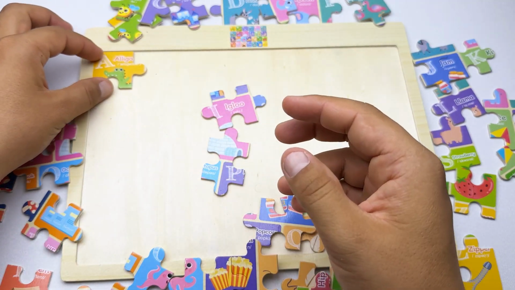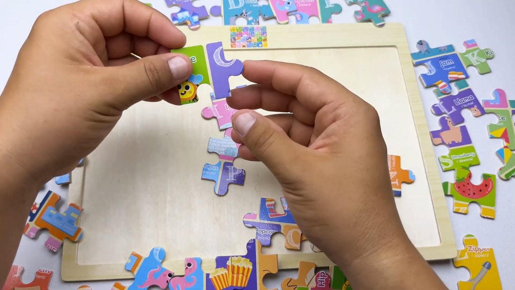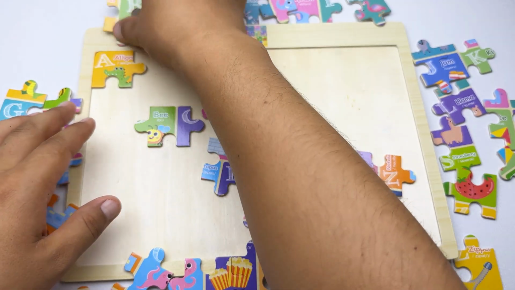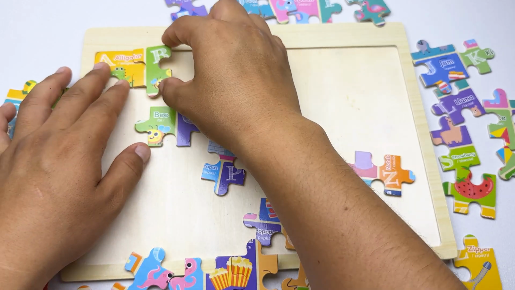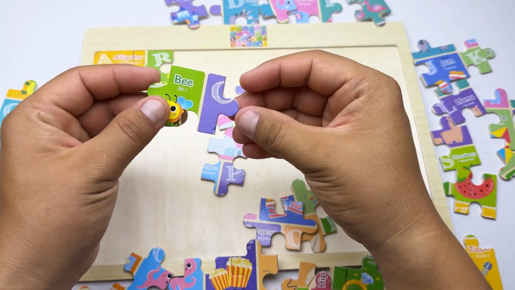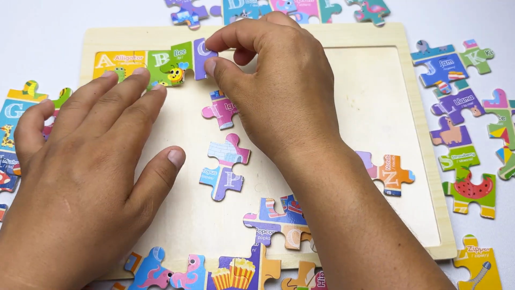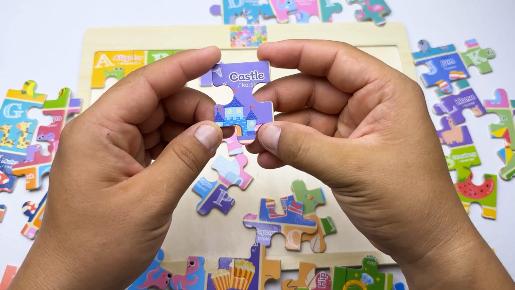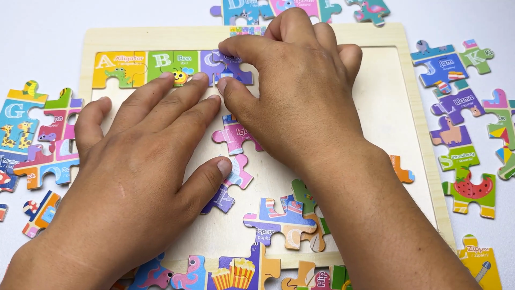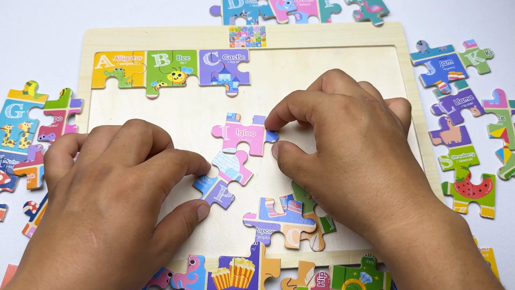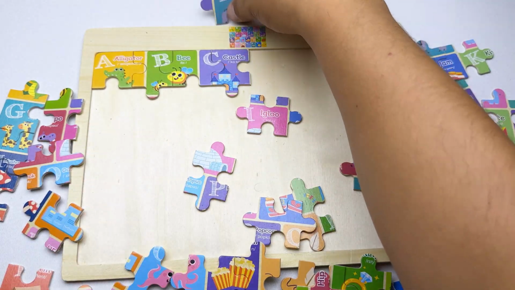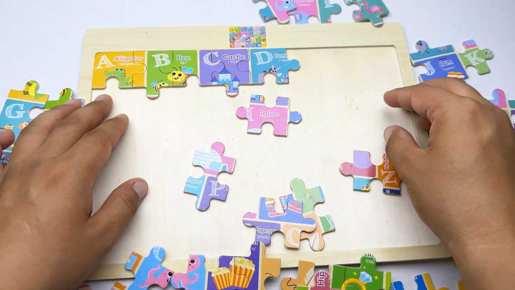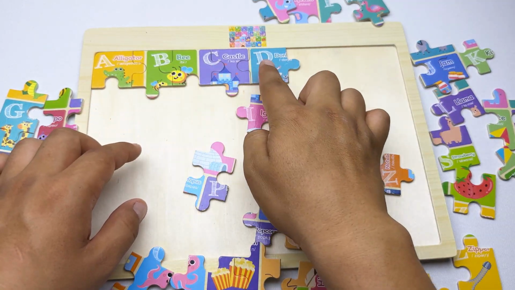Letter A. B is for B. Thank you. Letter C. D. D is for donkey. A, B, C, D.